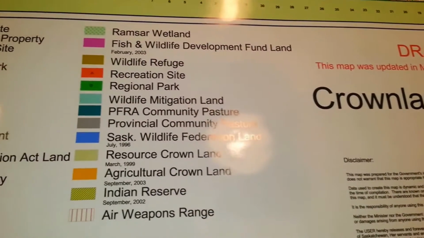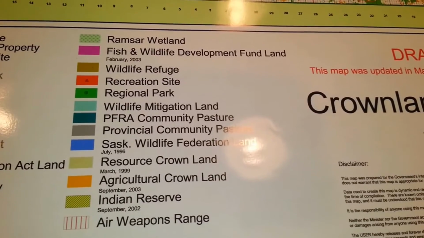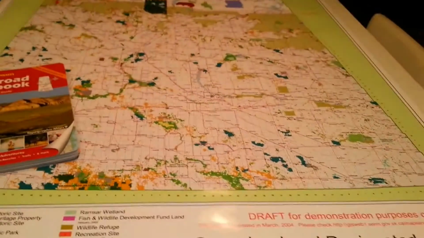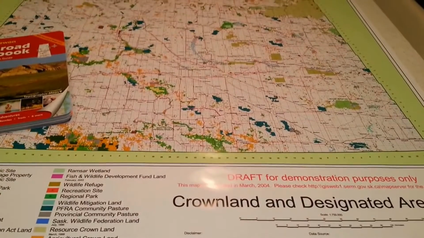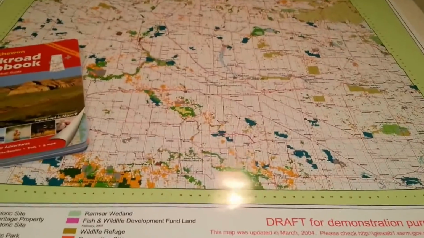It doesn't really tell you the names of the reservations, I don't think. It may provide a brief abbreviation, but there are maps you can get that would also be useful for Native American reservations, or First Nations people, Aboriginal, whatever you want to call them.